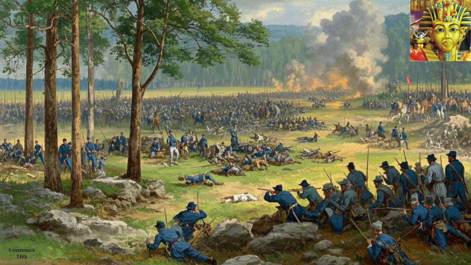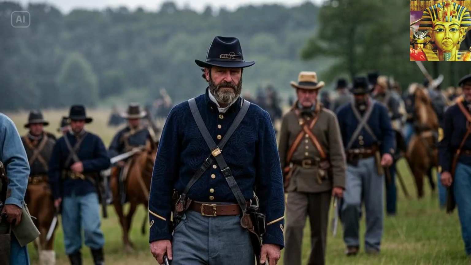Psychological and morale factors. Psychological and morale factors also played a role in the Union's defeat at Chickamauga. The intense and brutal nature of the fighting, combined with the high casualties, took a toll on the morale of Union soldiers. High casualties and fatigue.